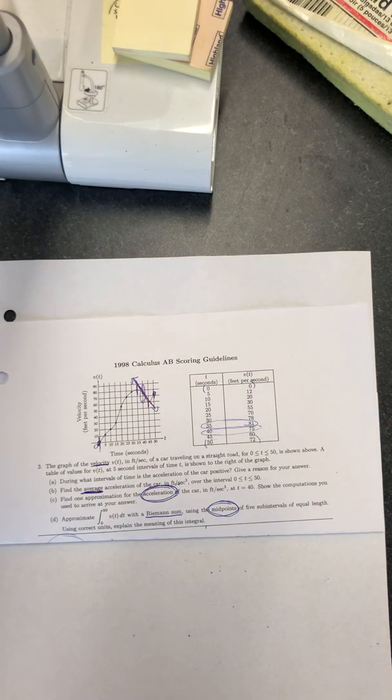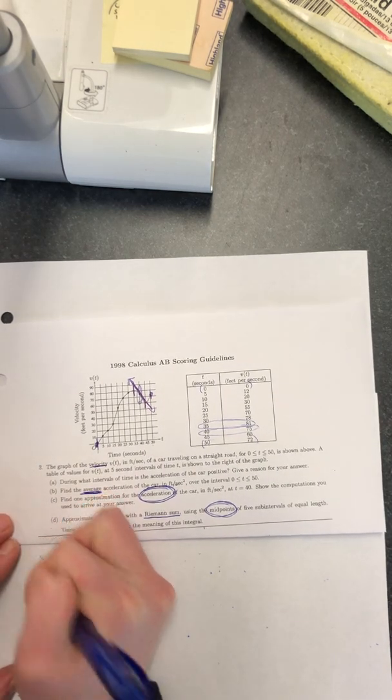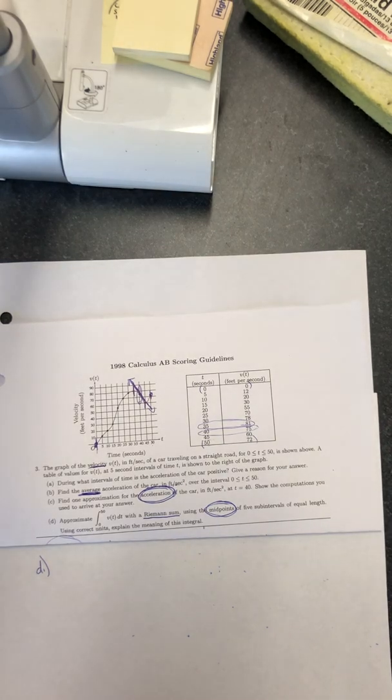Okay, all right, we can for sure do this first part. The second part, explaining the meaning of the integral, this might be new for us, so we'll talk about it. But let's start with the first part. So for letter D, it's asking us to make a Riemann sum.